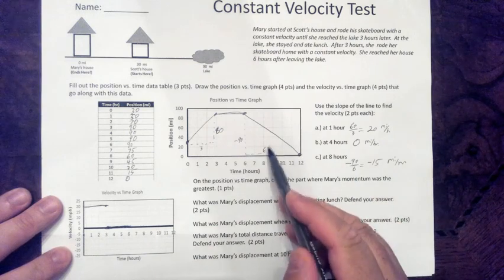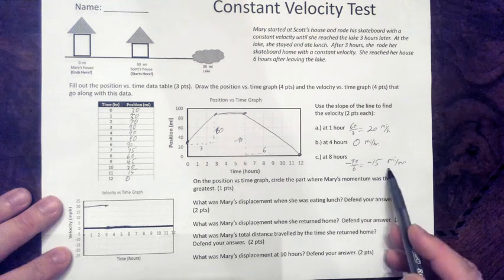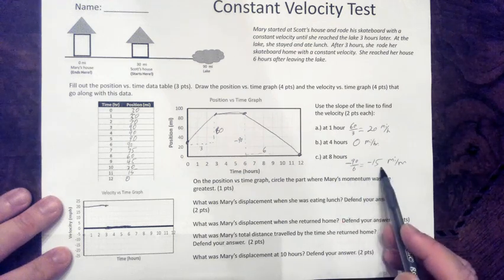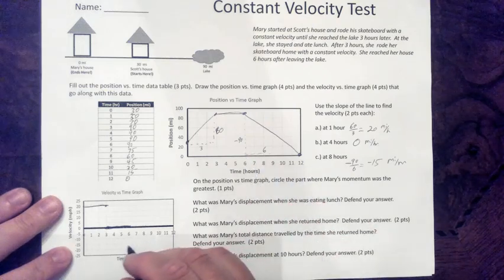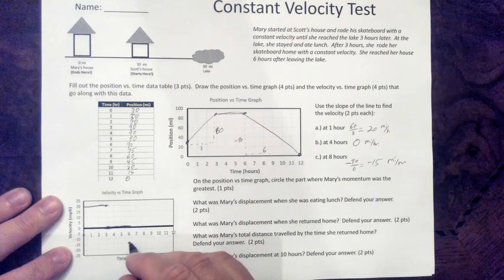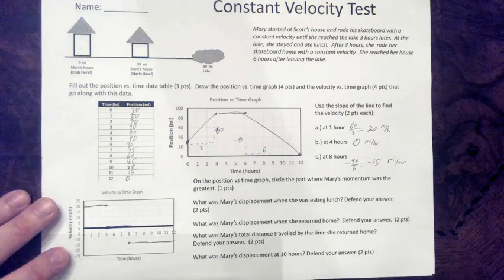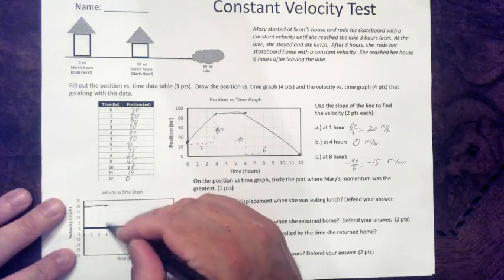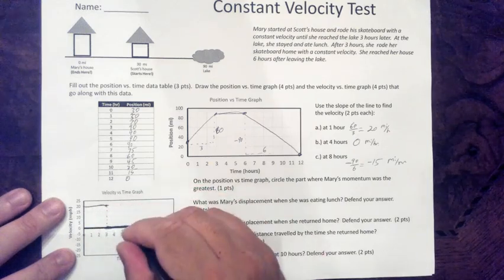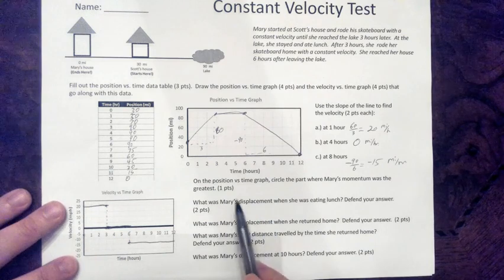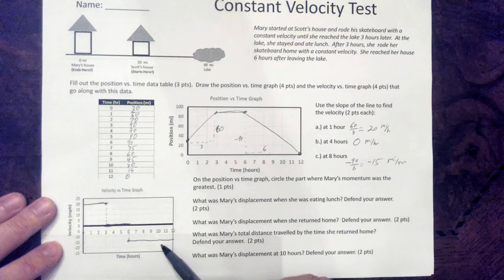And then at 6 hours, you can see it changes into this slope, and we just found that the slope of that line was minus 15, and that lasts all the way from 6 hours to 12 hours. So there's minus 15, it goes from 6 to 12. All right, so there's our velocity graph. Sometimes when there's a jump like this, people draw a dotted line so you can kind of see it better. All right, so that's how we go from the position graph to the velocity time graph.